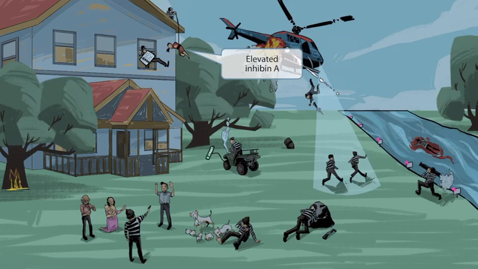Now, being pulled up on the roof indicates that inhibin A is elevated. So the inhibited girl with the A shirt being pulled up onto the roof represents elevated inhibin A in maternal serum. And with that, you have learned all the items you need to memorize for Down syndrome.